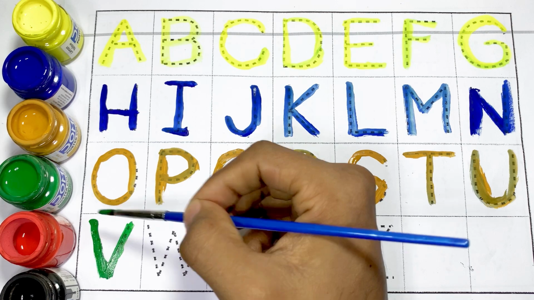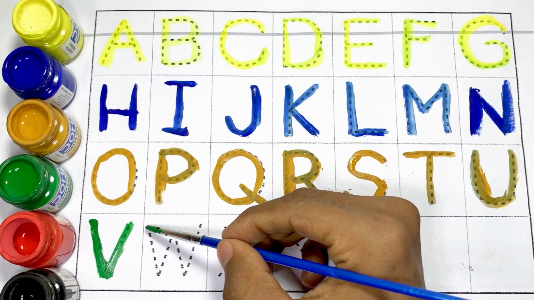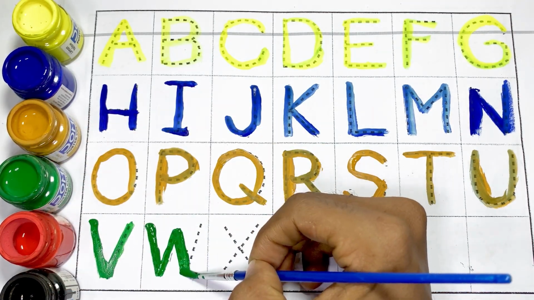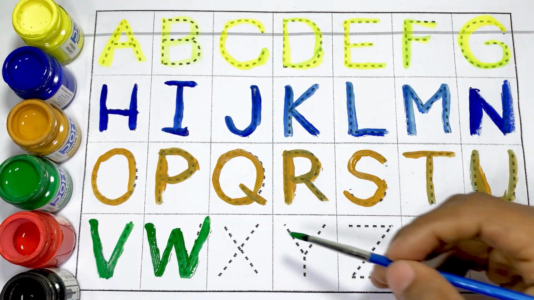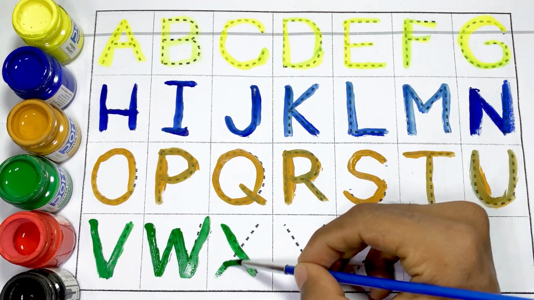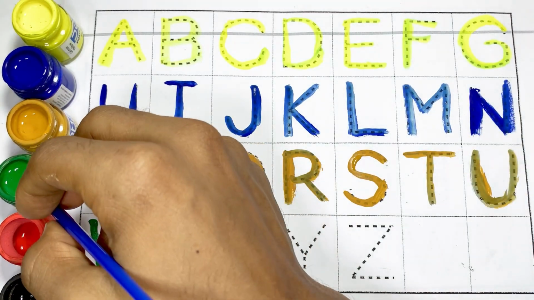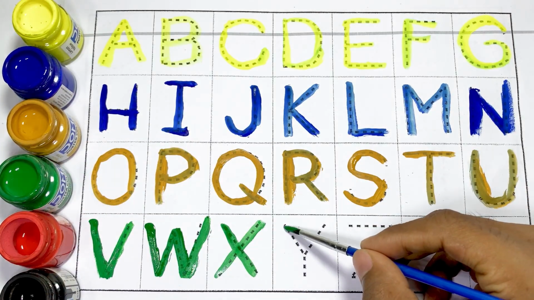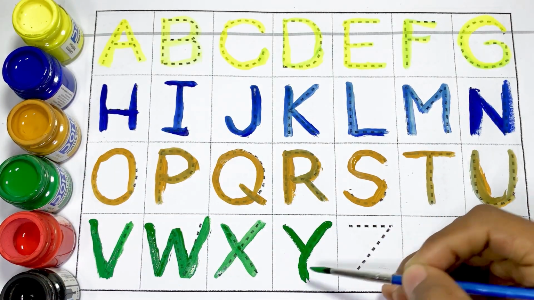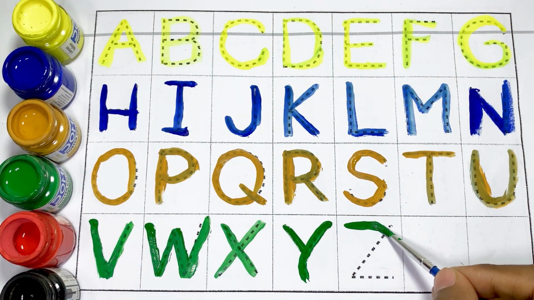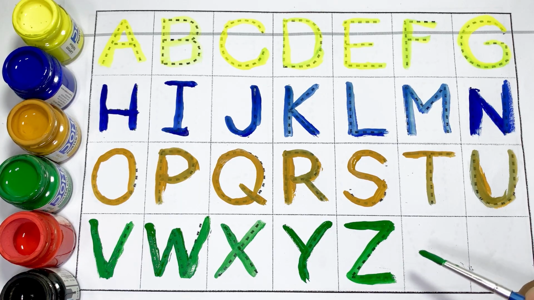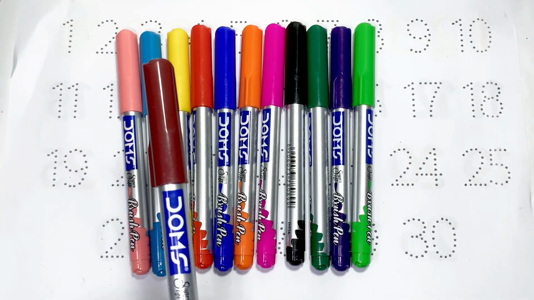V for van. W for whale. X for xylophone. Y for yo-yo. Z for zebra. Brown color.